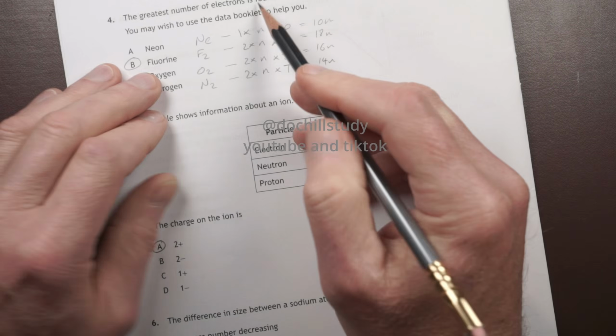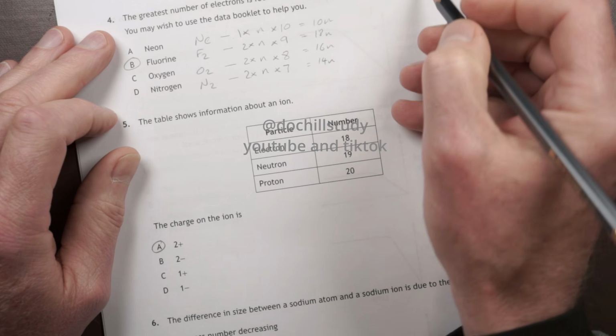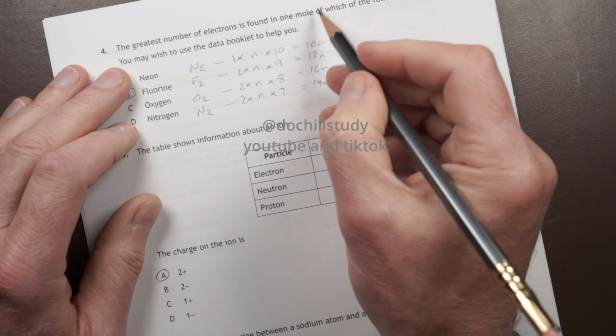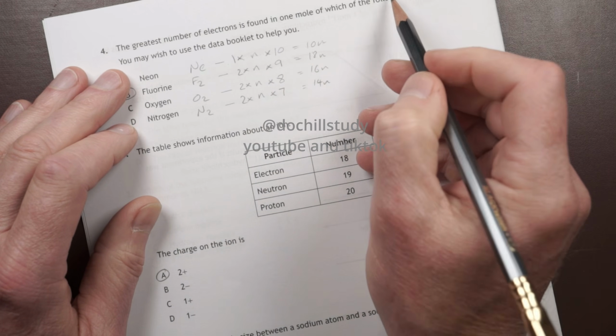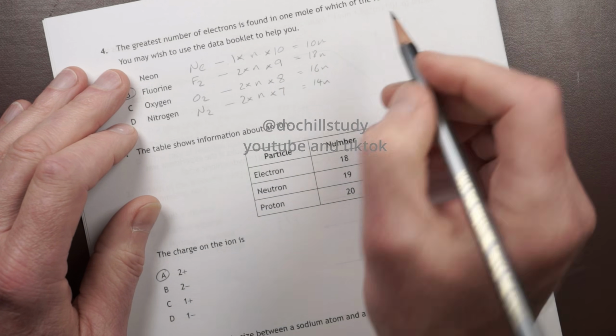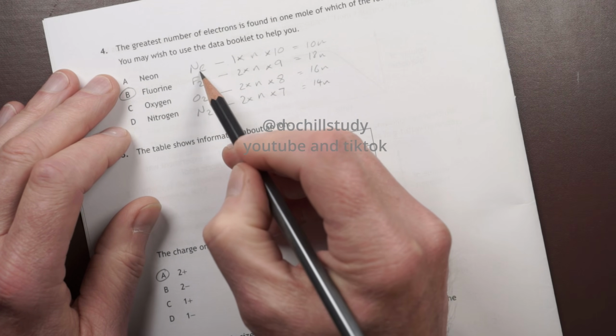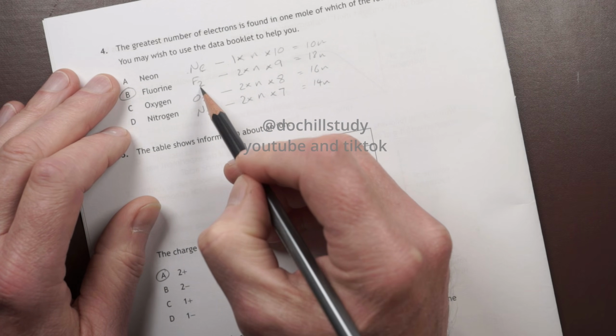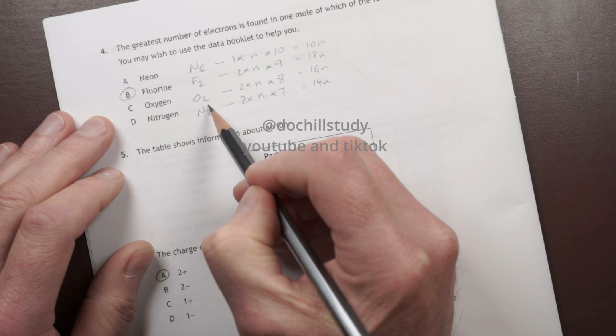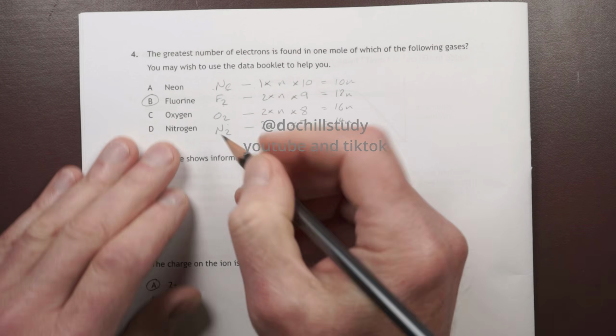So there you go. Greatest number of electrons is found in 1 mole of which of the following gases? Now again, we need to watch out for this. A mole of the gas is going to be the molecule, if there is a molecule. That's going to be the important thing. So neon forms a monatomic gas. Fluorine is a diatomic gas. Oxygen is a diatomic gas. Nitrogen is a diatomic gas.